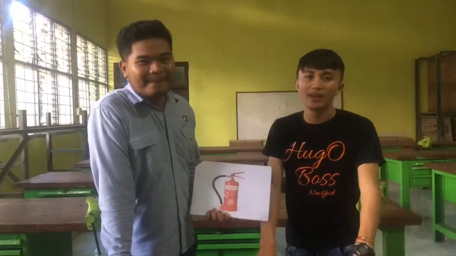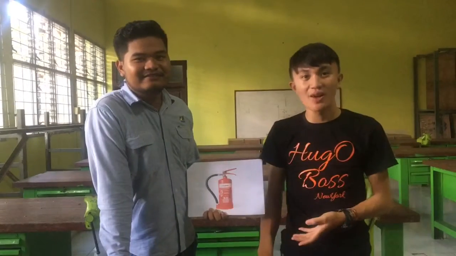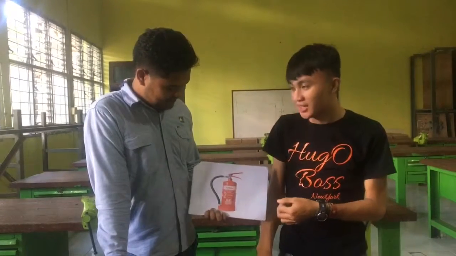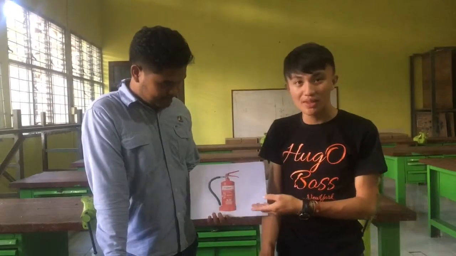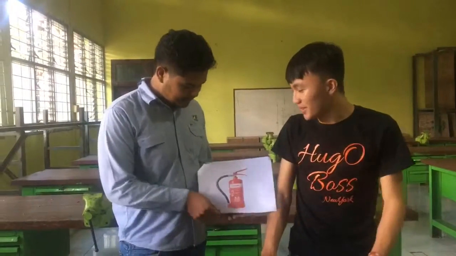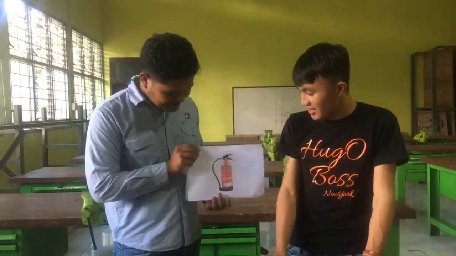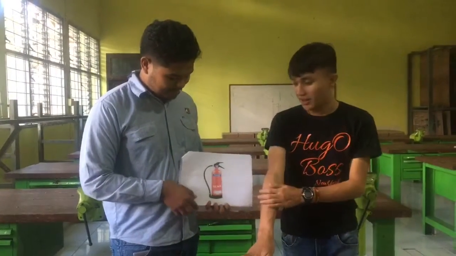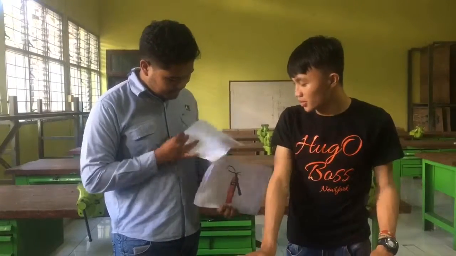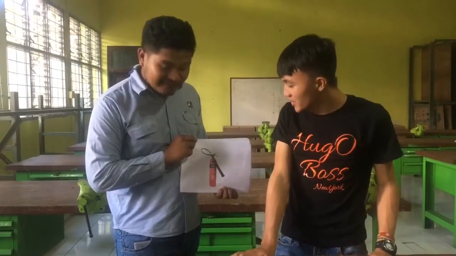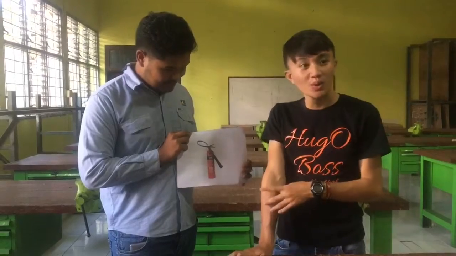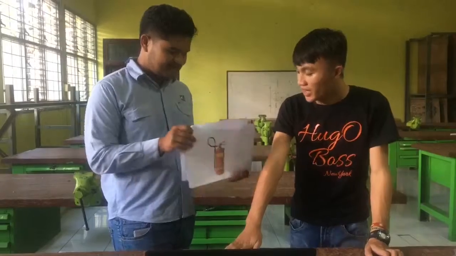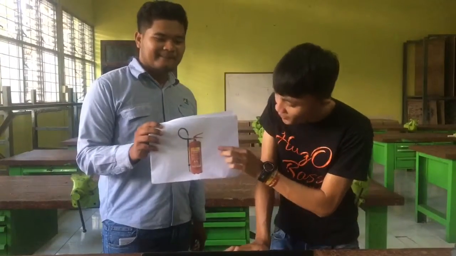Okay. And here are the types of fire extinguisher. The first is the foam extinguisher, and next, the second type is powder, and third, the CO2 fire extinguisher, and the last type is wet chemical.